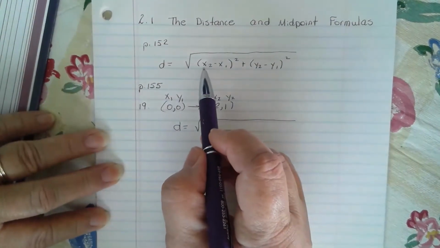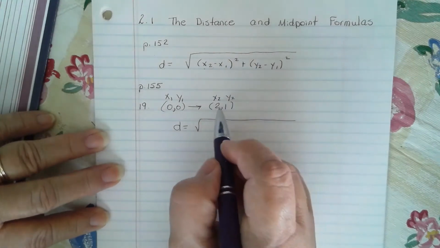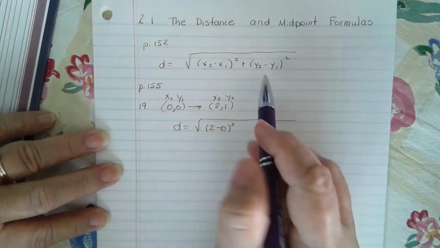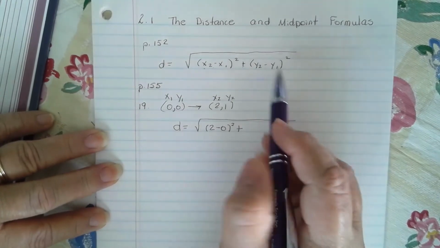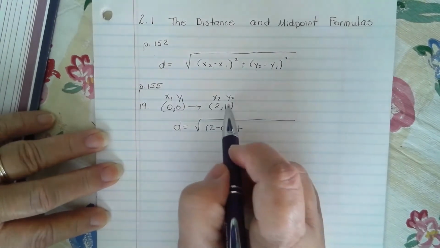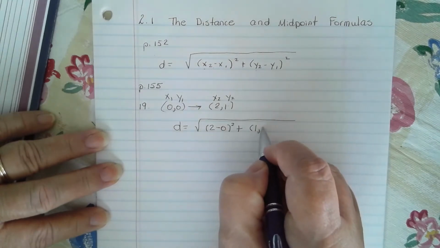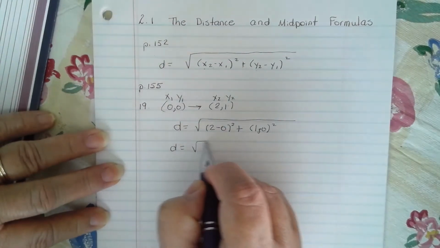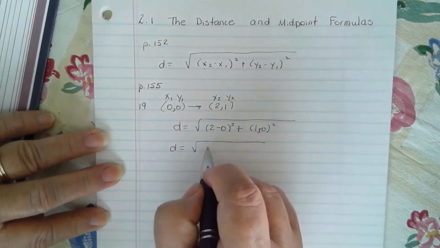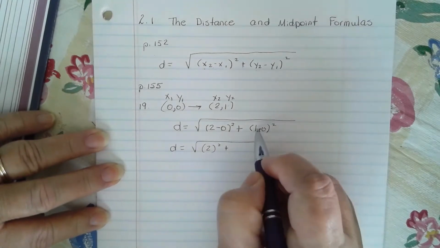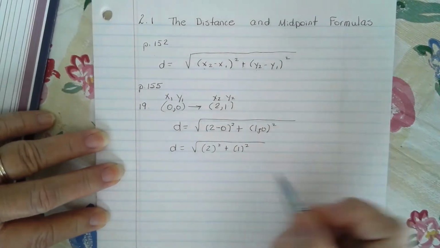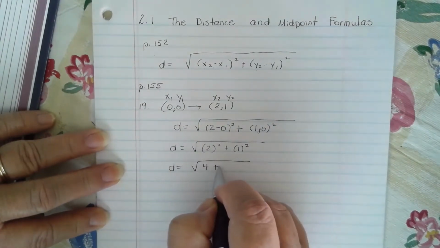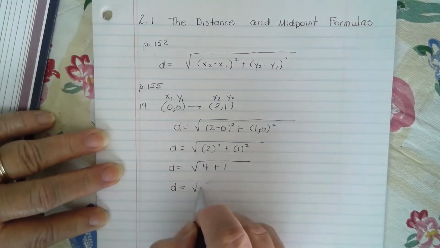So my formula says x2 minus x1 and square it. So I'll do 2 minus 0 and square it, plus y2 minus y1 squared. So y2 minus y1, ooh, that's a minus, not a comma, sorry, squared. So 2 minus 0 is 2, and I'm going to square that. And 1 minus 0 is 1, and I'll square that. So that's 4 plus 1, which is the square root of 5.